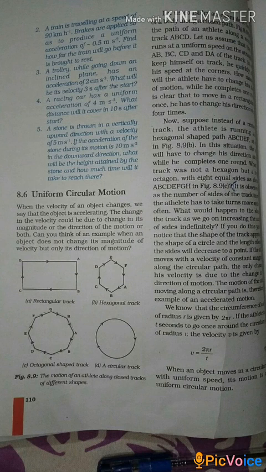Now, if an object is moving in this direction, it has to change direction. Suppose for rectangular, it has to change its direction 4 times. For hexagonal, it has to change direction 8 times. For octagonal, 10 times.